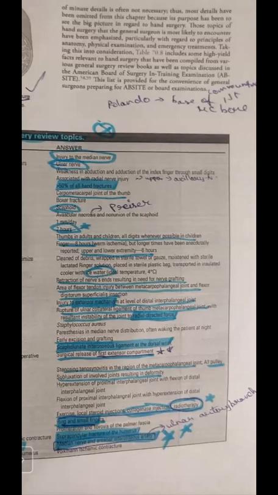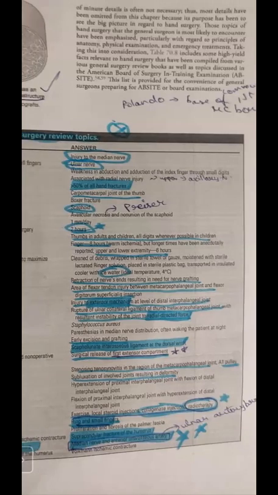Then swan neck and boutonniere, you know already. Now, non-operative measures of Dupuytren's, here you note it down. Non-operative management: they told collagenase injection, steroid injection, needling, all these things. Radiotherapy they didn't mention in the theory, but they have given here. So radiotherapy is also a treatment option.